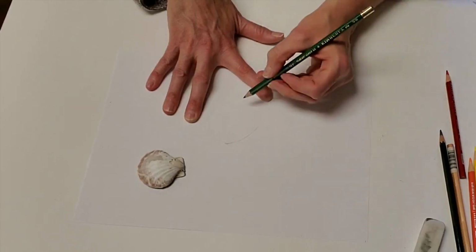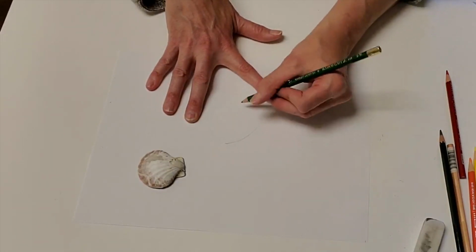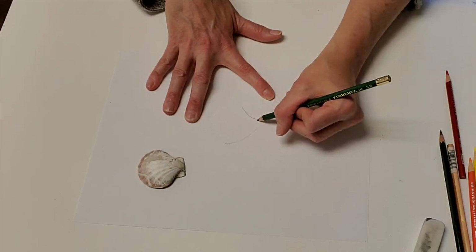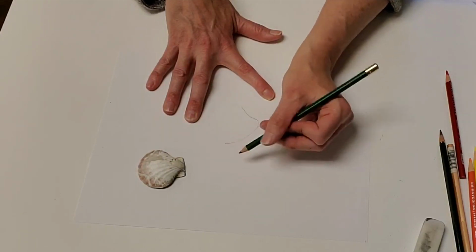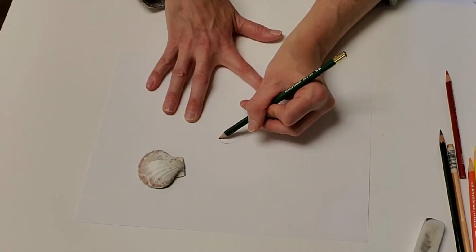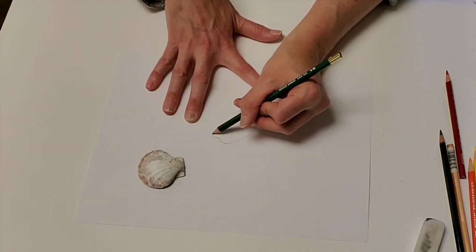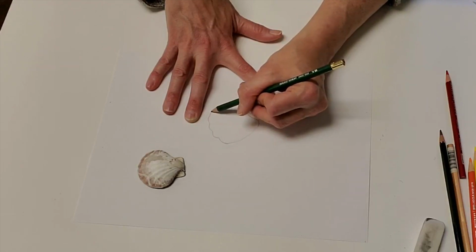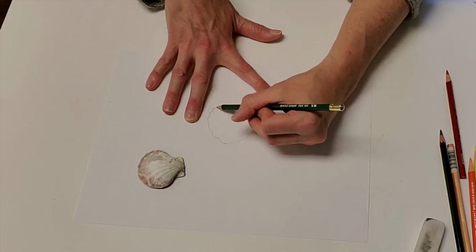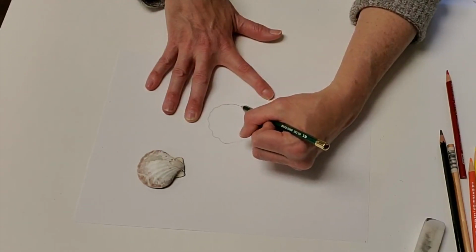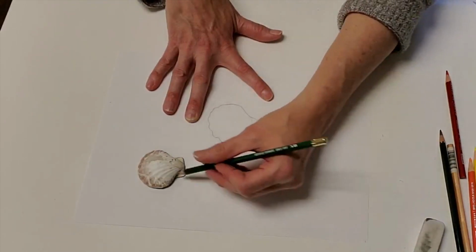You want to draw super light on your contour lines. So I'm just getting the basic shape of my shell in. And the thing about this sounds counterintuitive, but you want to look at the object even more than you're looking at your paper. It takes a while, but you get the hang of it after a little bit.